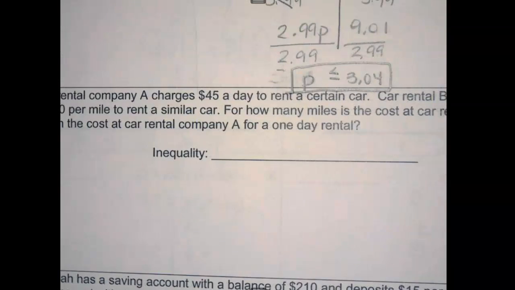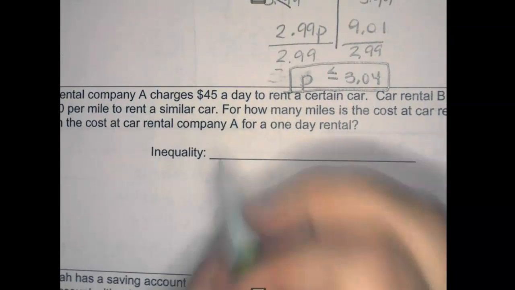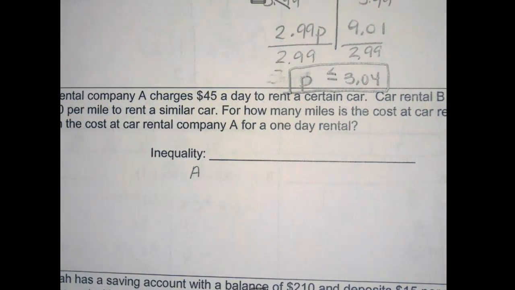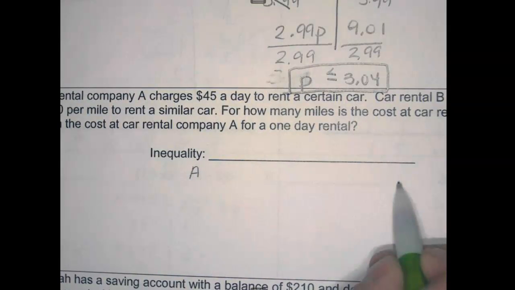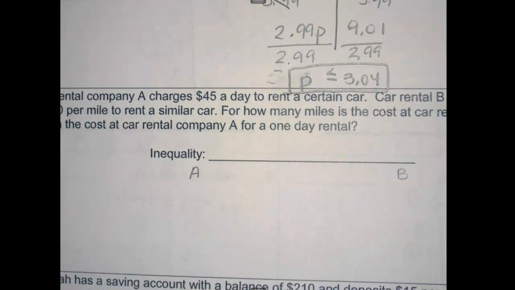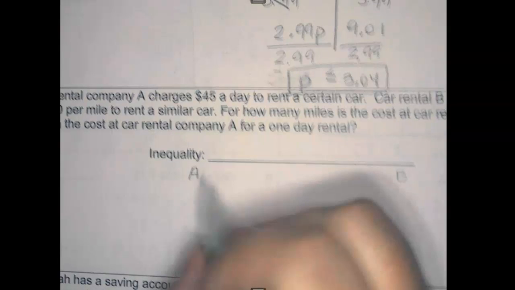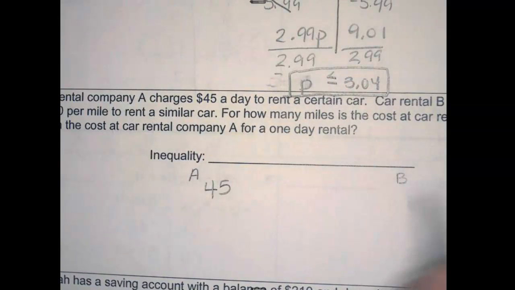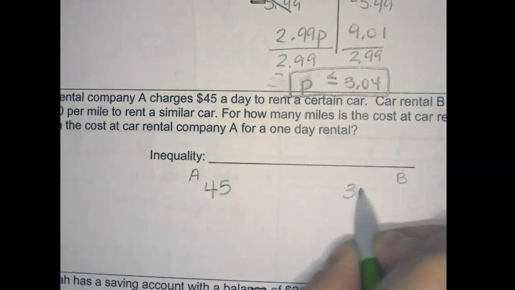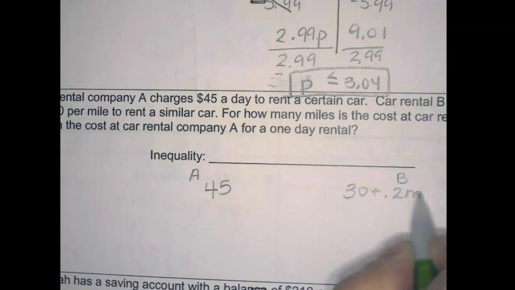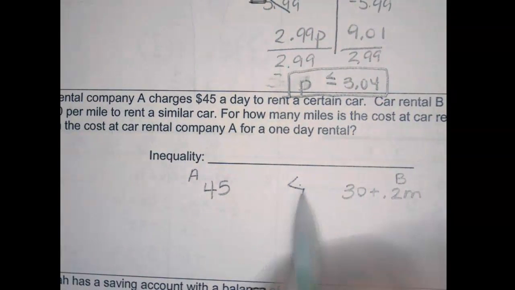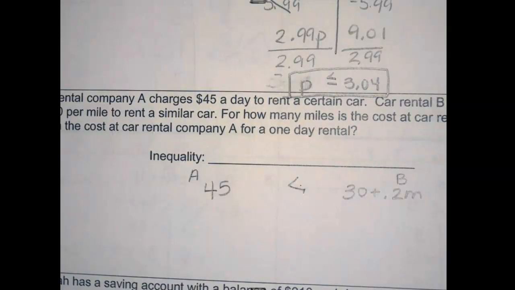Let's look at 11. Car rental company A charges $45 a day to rent a car. B charges $30 a day plus 20 cents per mile. So we have A who just charges $45, while B charges $30 plus 20 cents per each mile. How many miles is the cost at car rental B more than the cost at car rental A for just 1 day?